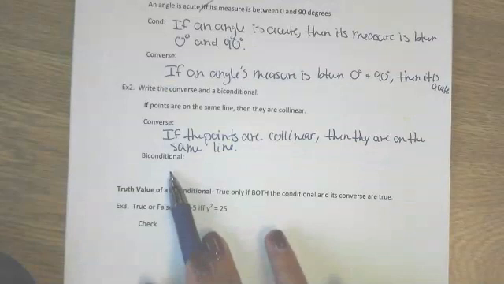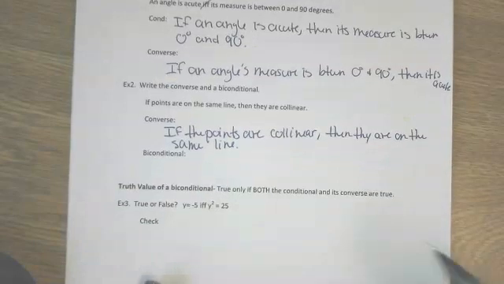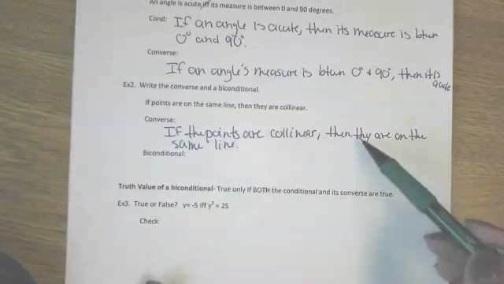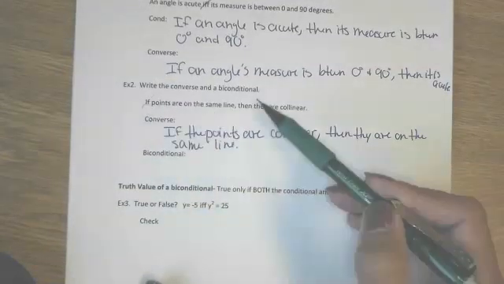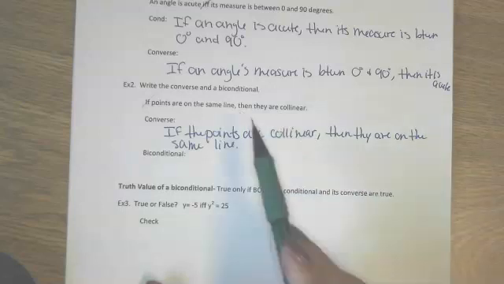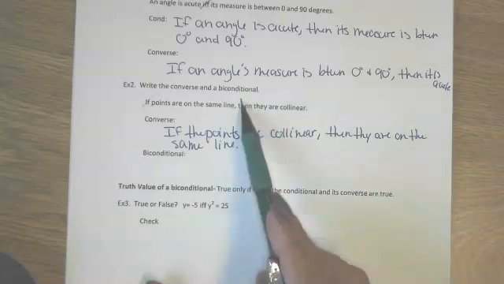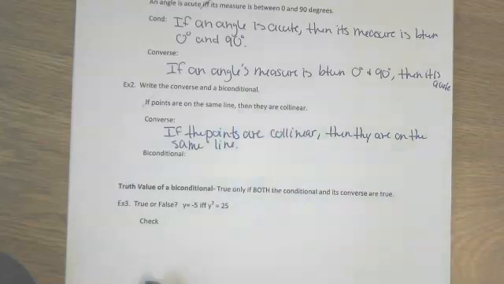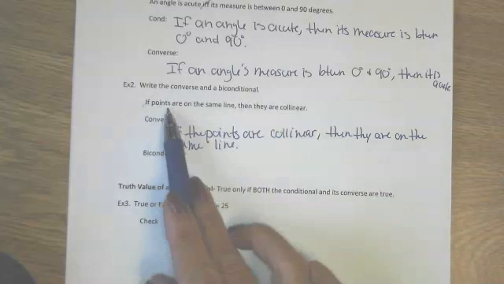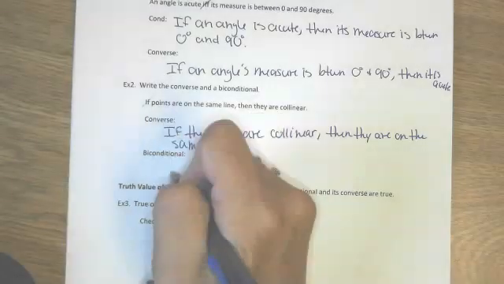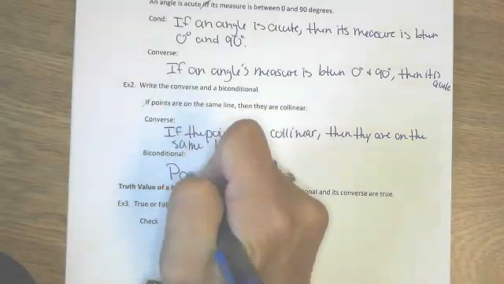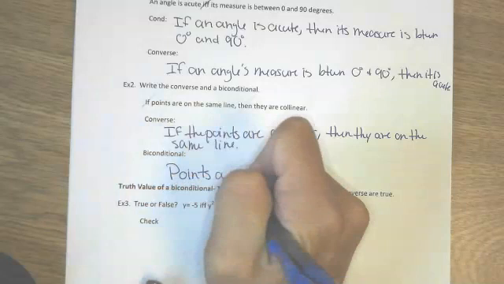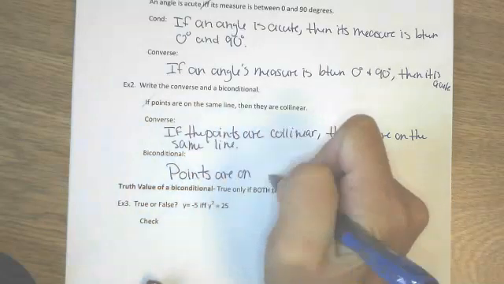So the way you're going to do that is pretty simple. You're going to go to either one of these. It doesn't matter which one. You're going to throw away the if, throw away the then, and put the if and only if in the middle. And it should make sense. Go ahead. The points are on the same line, if and only if they are collinear. Perfect. So the points are on the same line. We didn't have to change anything. Points are on the same line.